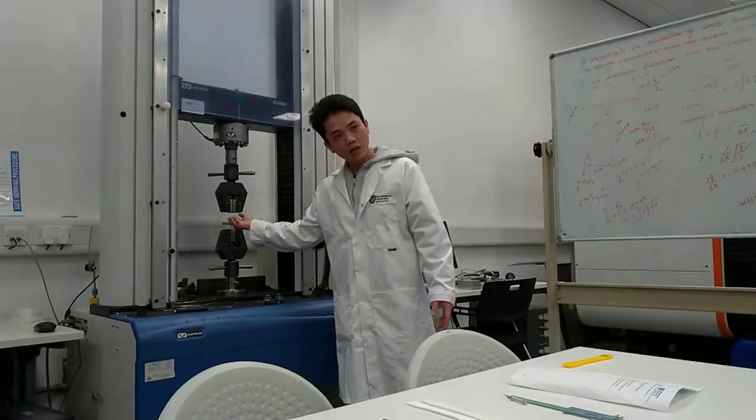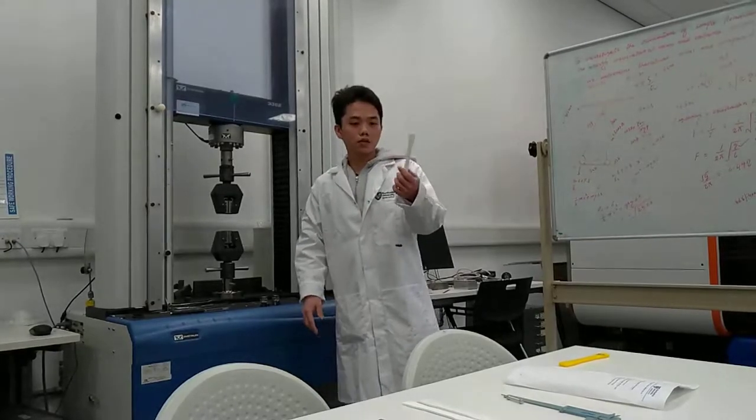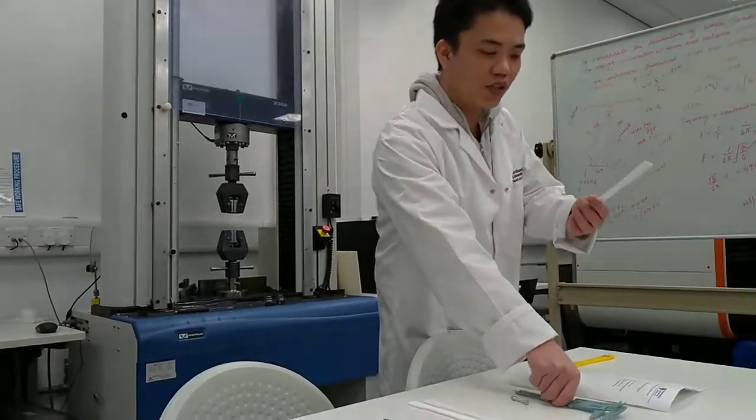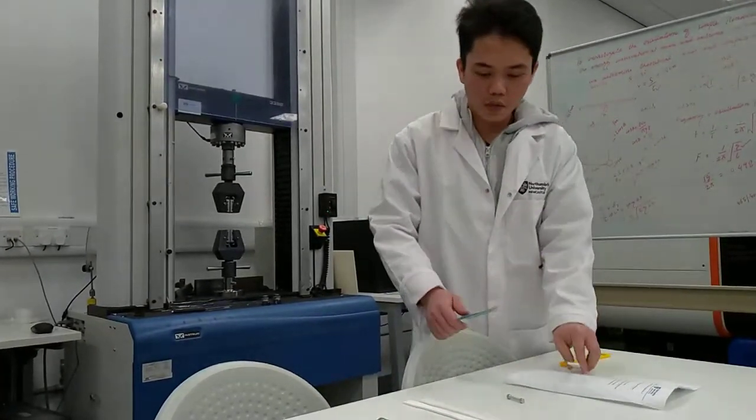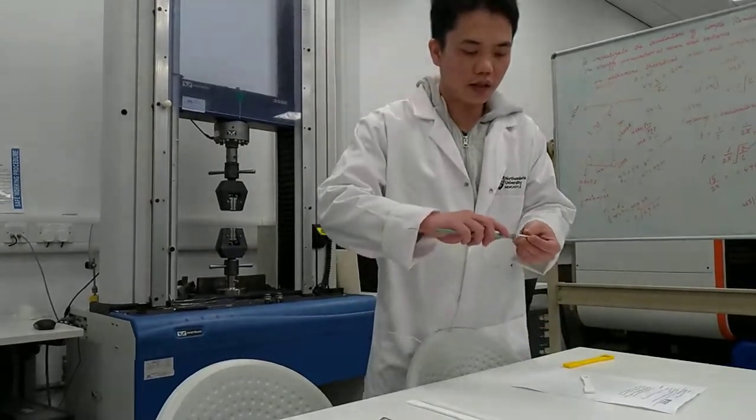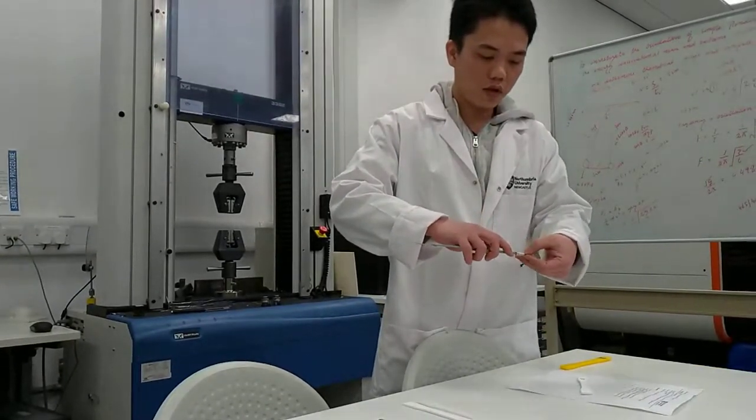You know what I mean? Because we cannot. Can you use this caliper to measure the gauge length? No, right? But you can use this caliper to measure this length, right? Am I right?